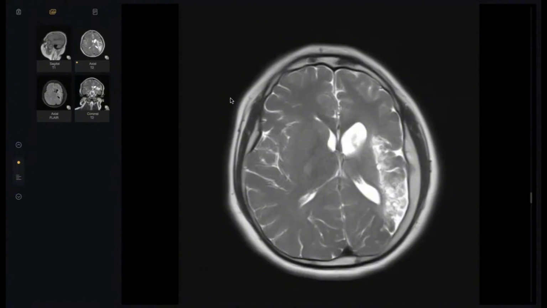How could you differentiate the three differential diagnoses from each other? Well, Dyke-Davidoff-Masson is characterized by the presence of calvarial bony thickening on the side of involvement, while Sturge-Weber syndrome is characterized by ipsilateral choroid plexus hypertrophy and angiogenesis.